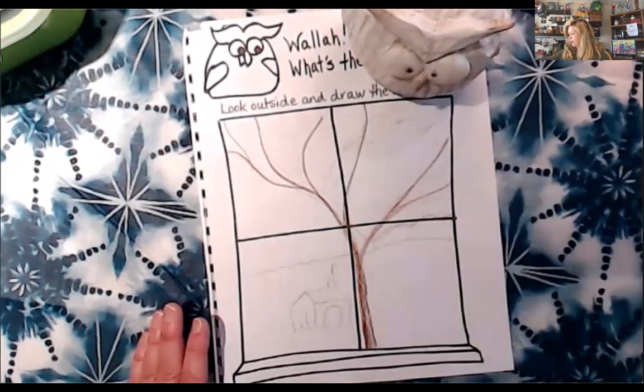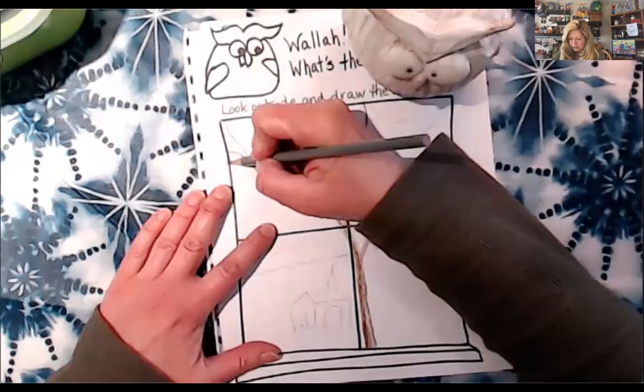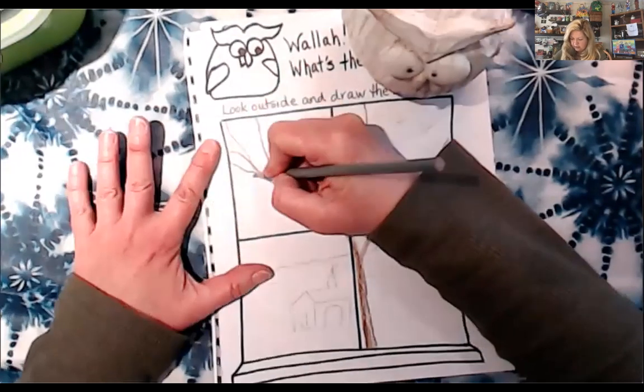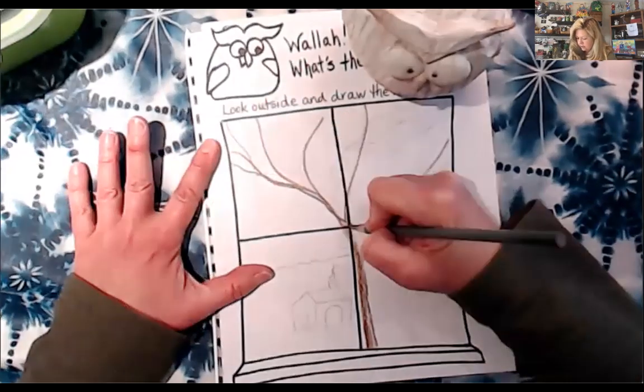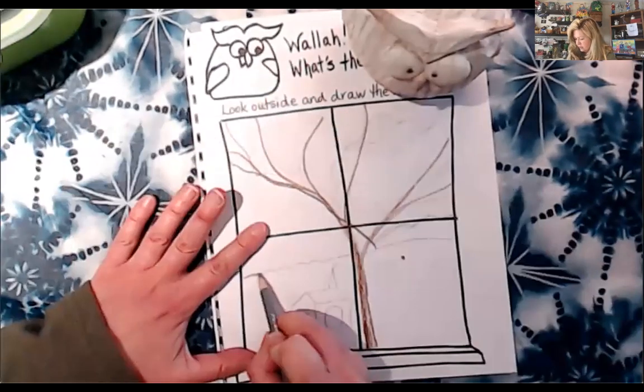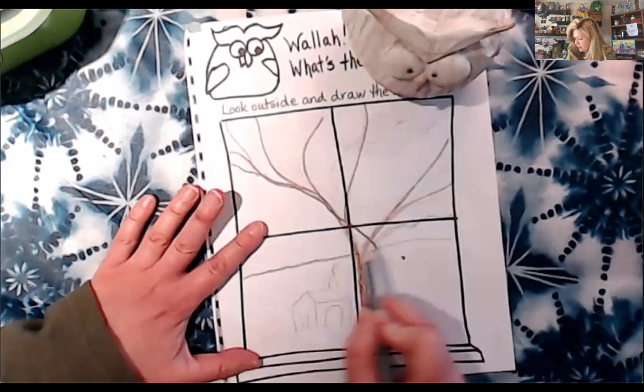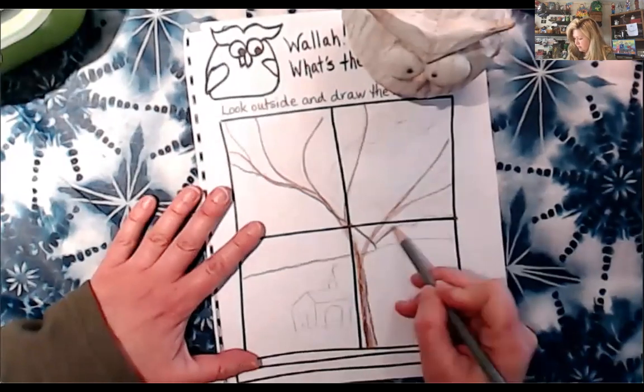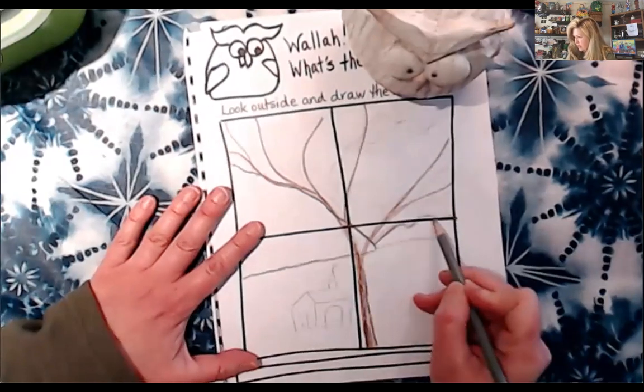And because my mountain is such an important part of this picture, I'm going to really give it a nice dark line, okay, as I look out there. There we go. And this mountain, I'll give it a little more line like that.